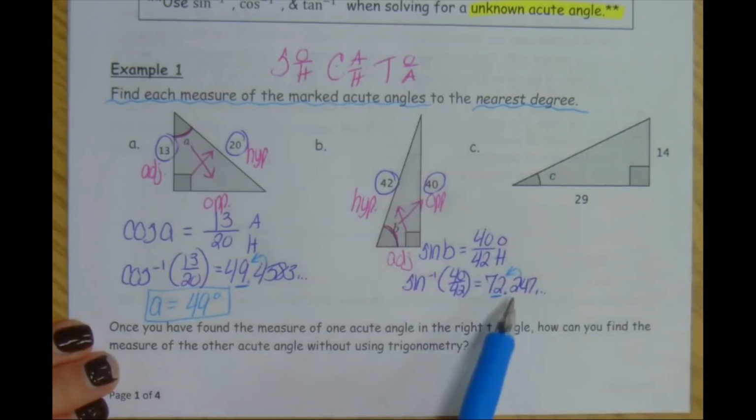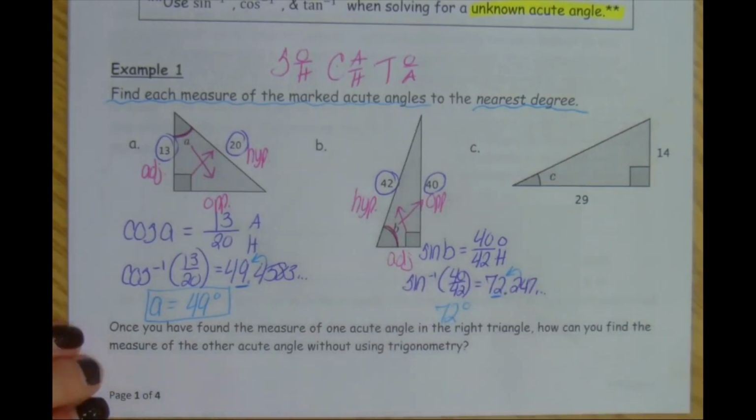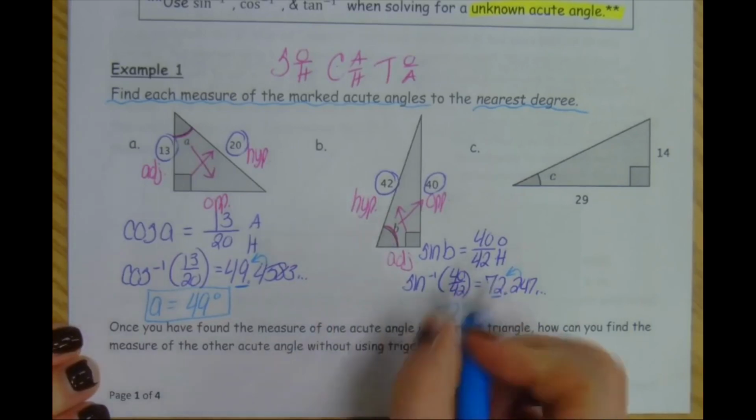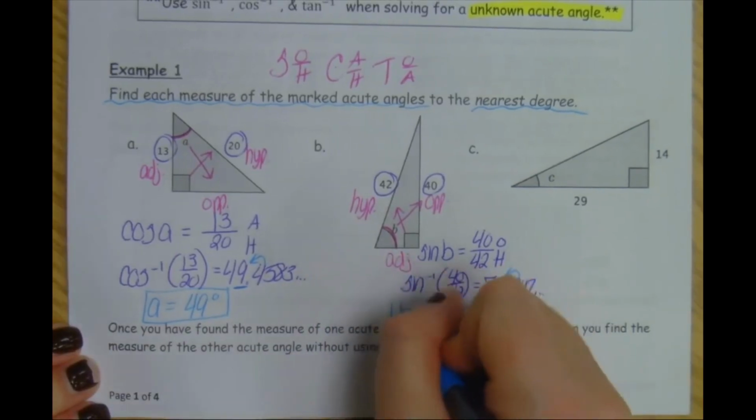Again, I have to decide. Look at the neighbor. 5 or above, give it a shove. Is he 5 or above? Nope. So is he getting a shove? Nope. So this is going to stay 72 degrees, but don't forget, it's angle B. It's B that's going to be represented by 72 degrees.